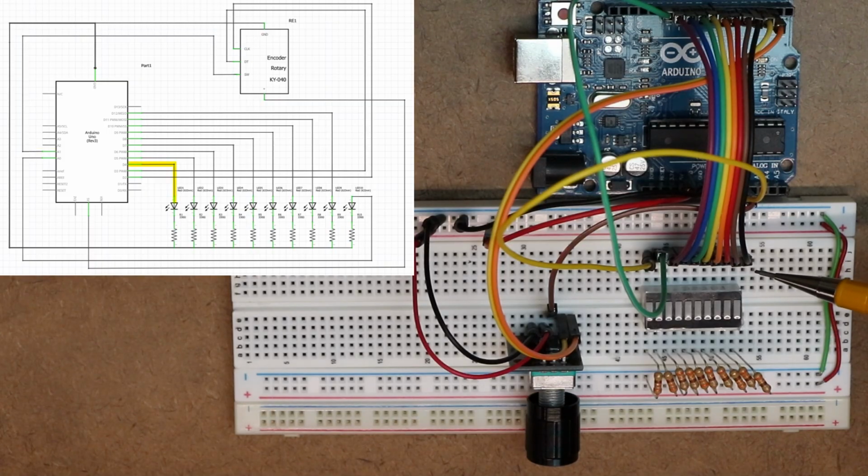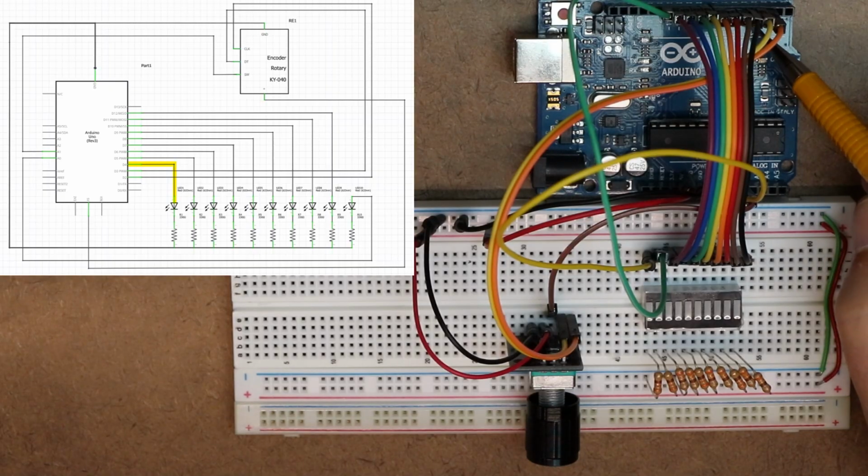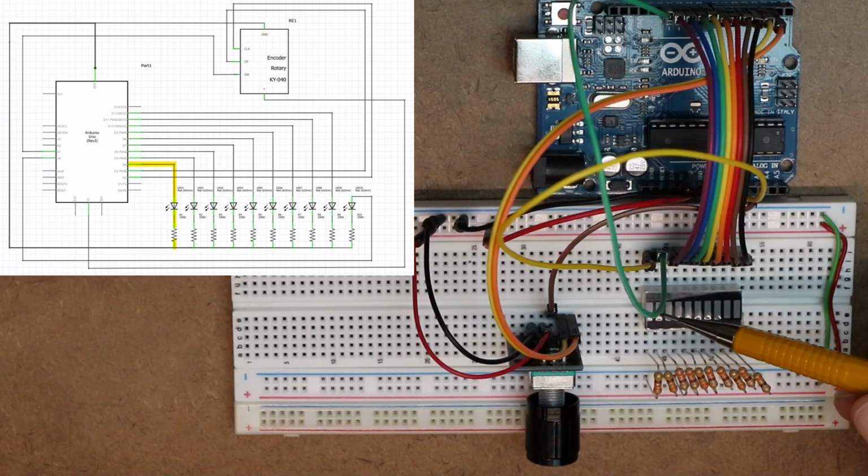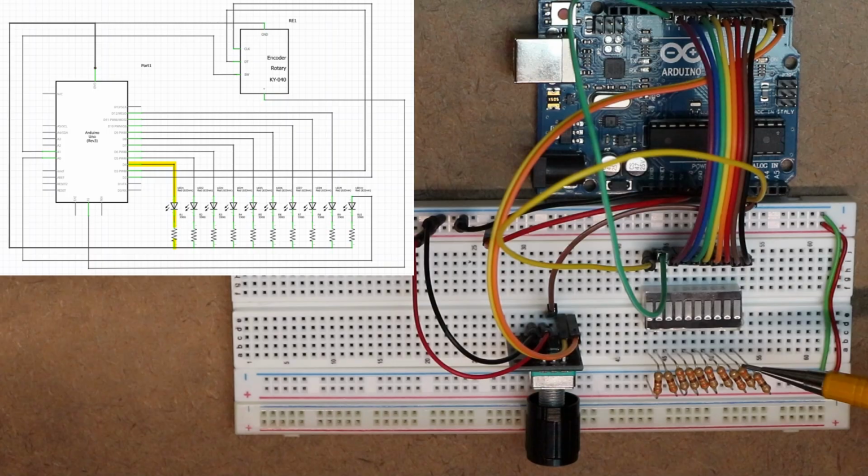Next, let's go ahead and go over all of the LEDs. So we've got a black wire here. We're coming from digital pin 4 into the anode side of LED 1, the positive side, and then we're coming out the negative side, or the cathode side, to a 330 ohm resistor and into the negative or the ground of the power rail. Now each one of these LEDs, LED 2, 3, 4, all the way up to 10 here, they're all going to do the same thing. They're going to go through a 330 ohm resistor and into the power rail, ground.